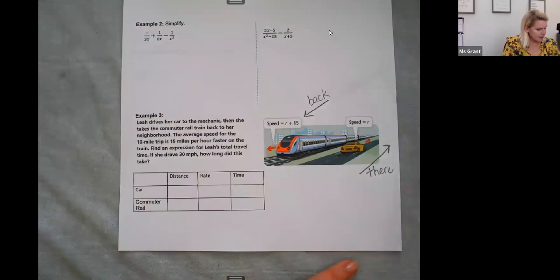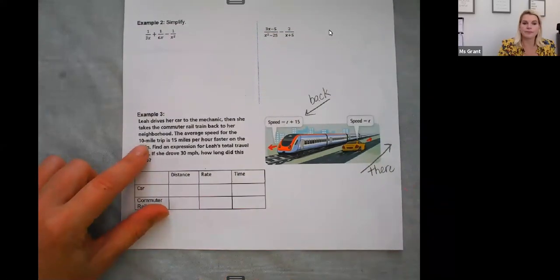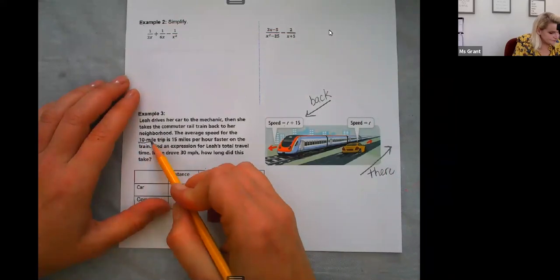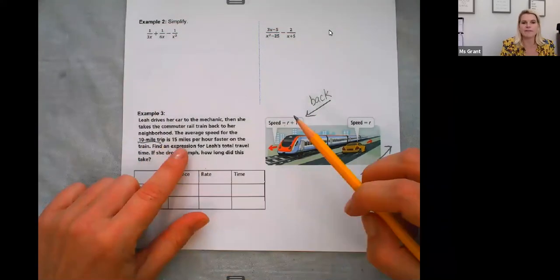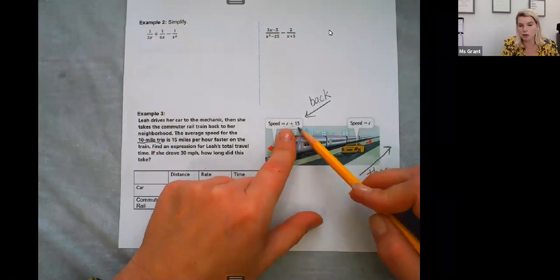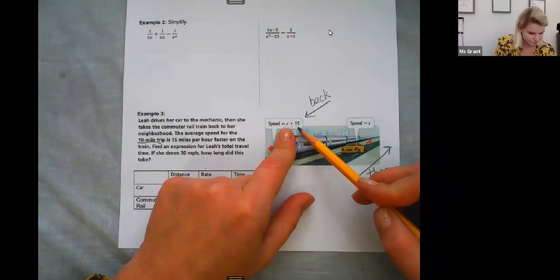Okay, the average speed for her 10-mile trip. Total distance, 10 miles. That's important. Let's underline it. Is 15 miles an hour faster on the train? Look at plus 15 because the train goes faster, obviously.